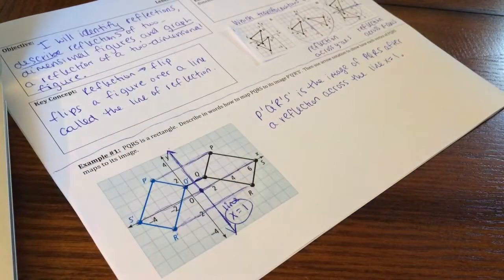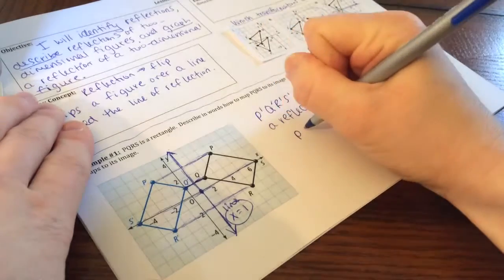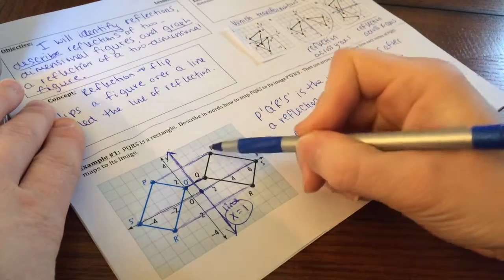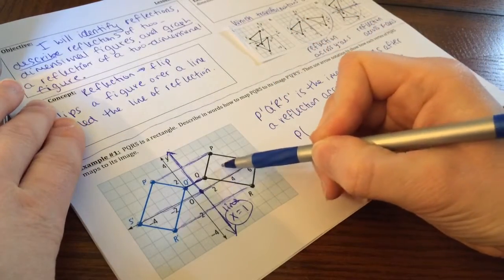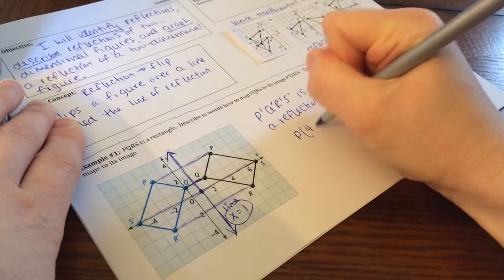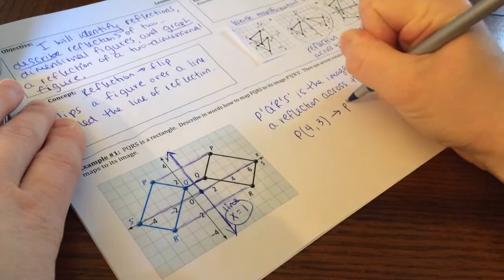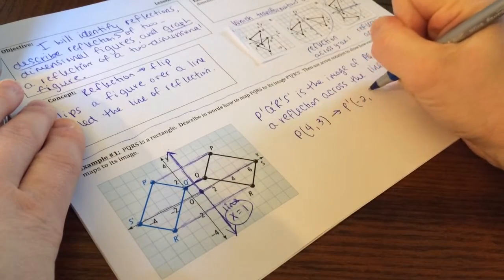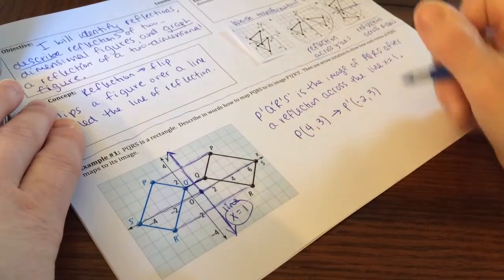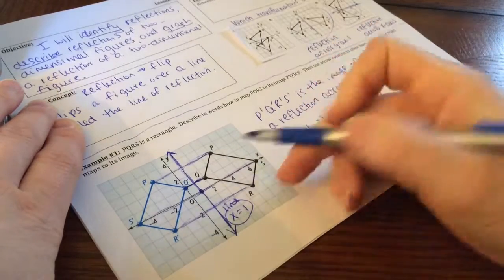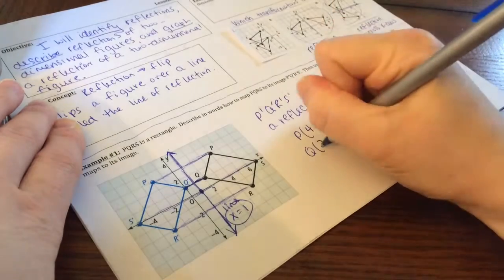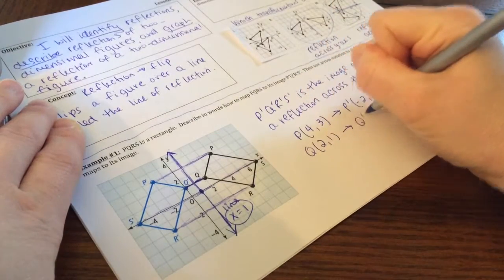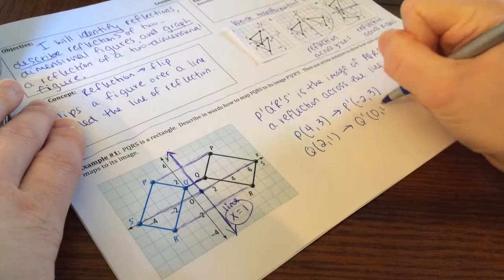So just like we did yesterday, here's the arrow notation. P starts at coordinate 4, 3, and it maps to P prime, which has coordinates -2, 3. Q, the coordinates for Q are 2, 1, and they map to Q prime, which is at 0, 1.